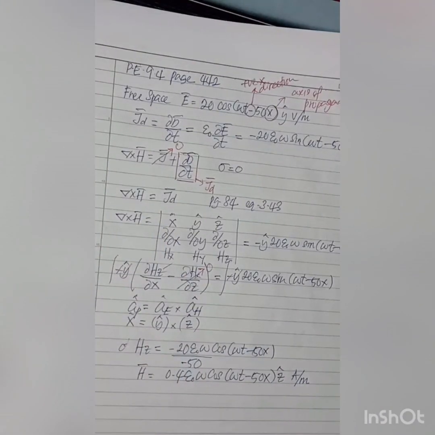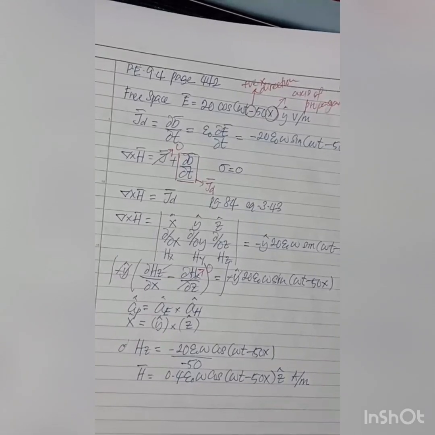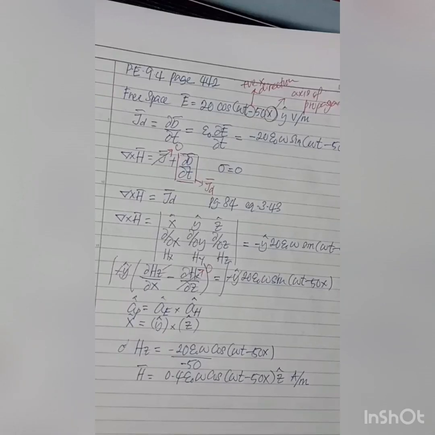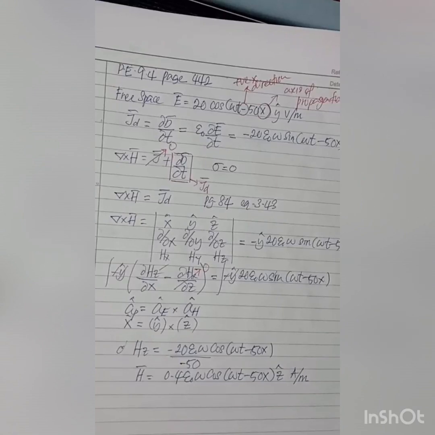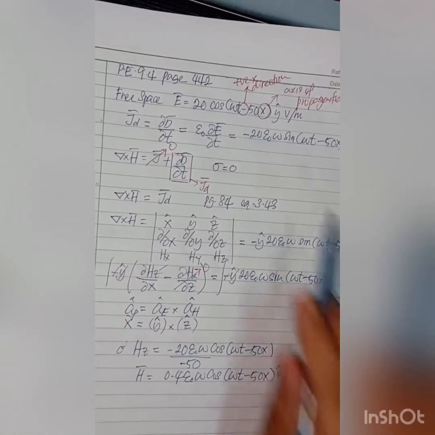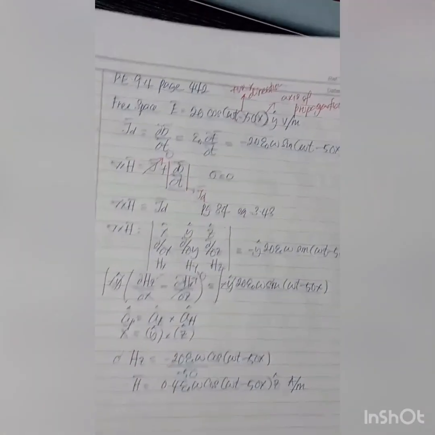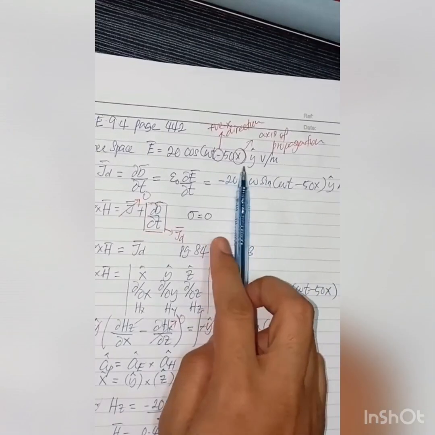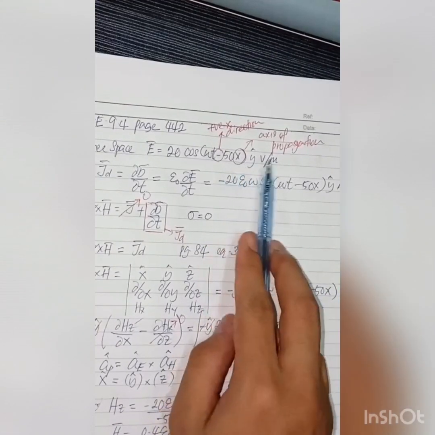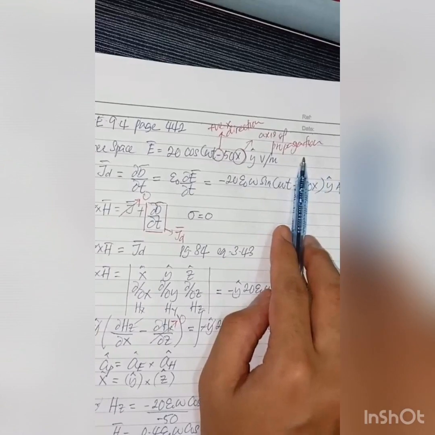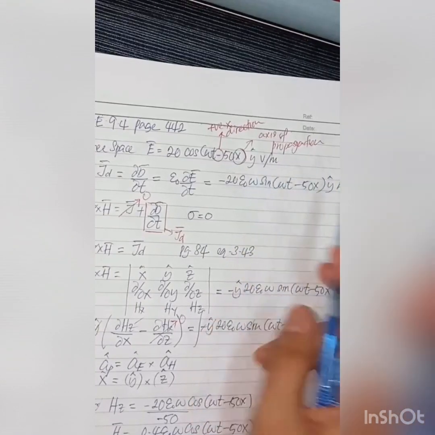By applying the third Maxwell equation, curl of H is equal to J, right? The J_D. Lastly, now we are going to find the omega, the angular frequency. So again, we can simply have the relationship between the omega and certain parameters that exist within these equations. So if you look again, this equation not only gives us the information about the direction of propagation, but also it gives us the information about the beta value.